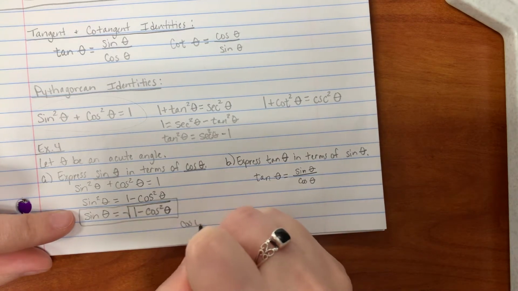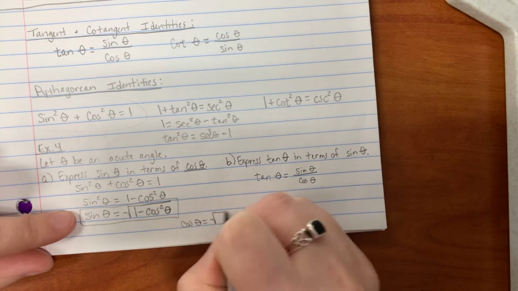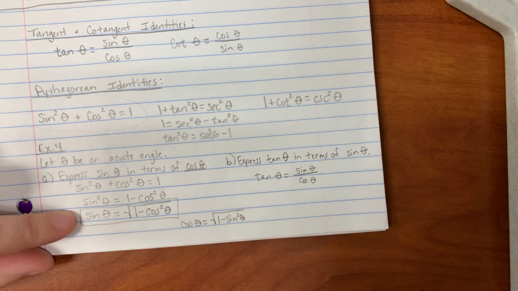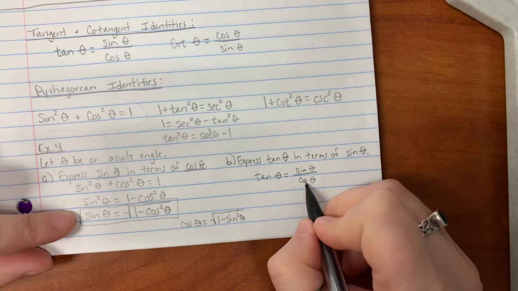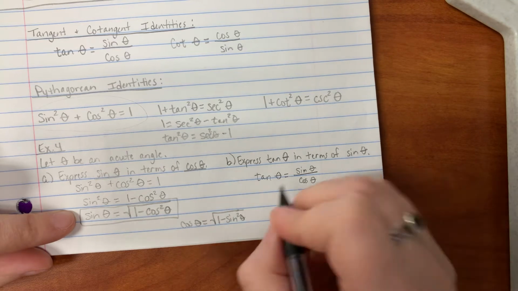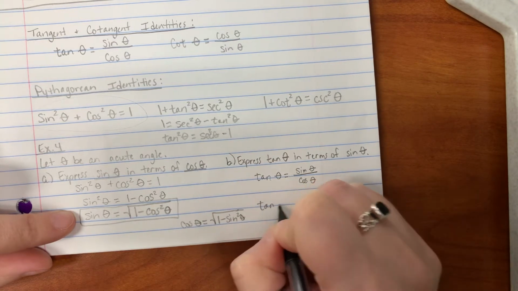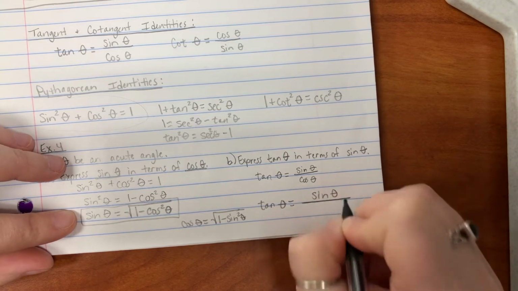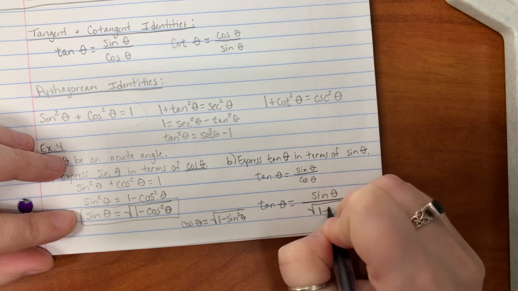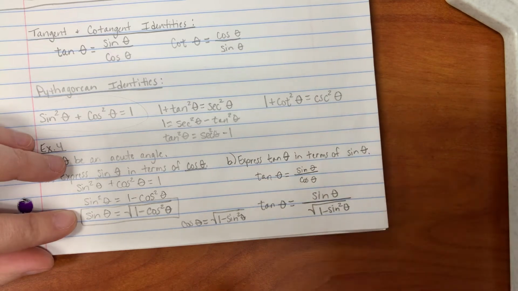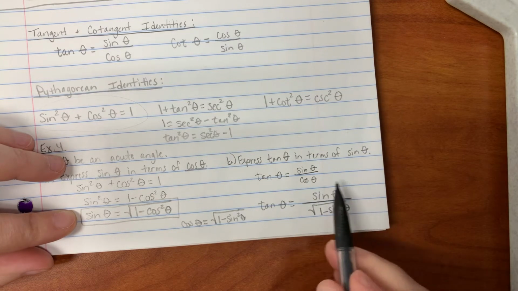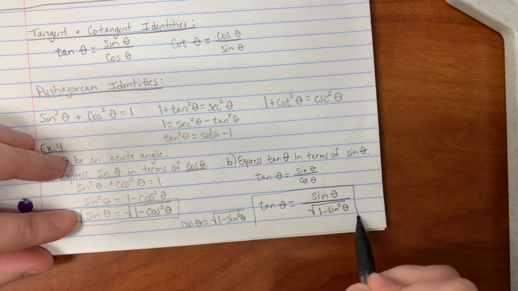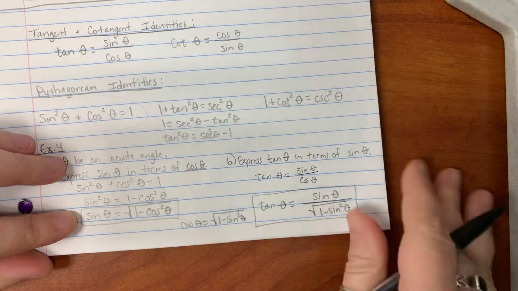So cosine of theta would be the square root of 1 minus sine squared of theta, right? So I'm going to plug that in right here. So my tangent of theta equals my sine of theta over the square root of 1 minus sine squared of theta. So then I have nothing but sine over here, and tangent is completely alone. So there's my answer to that one.